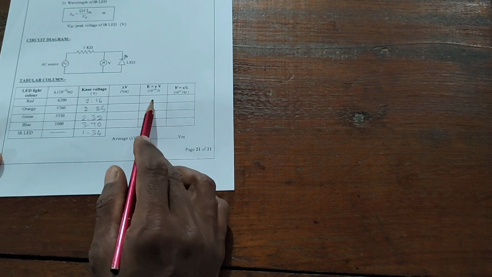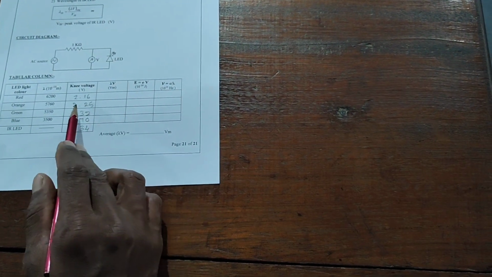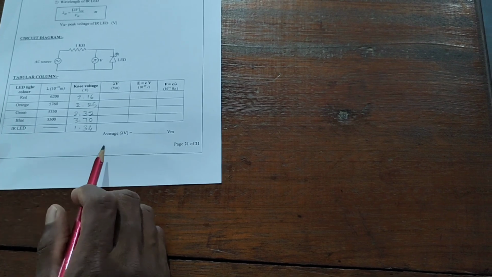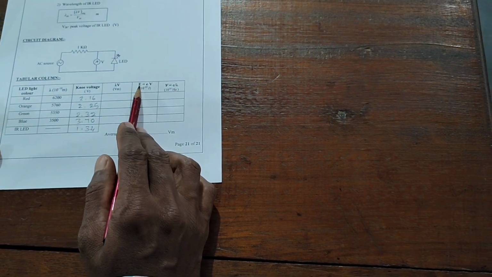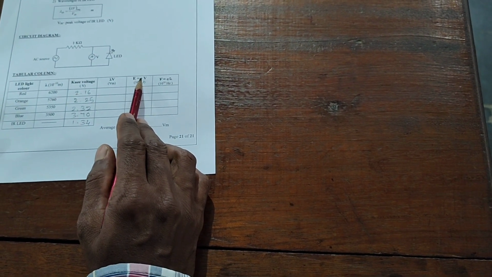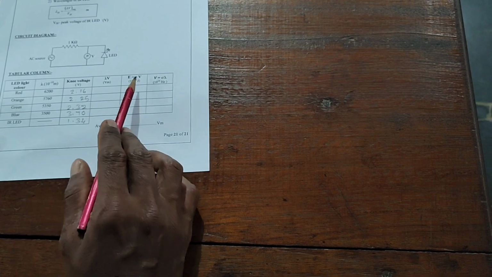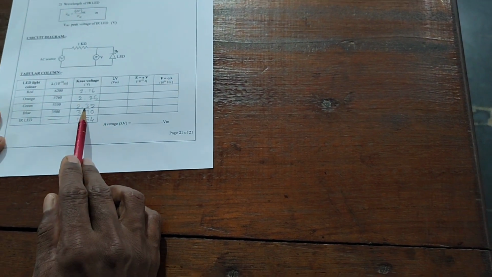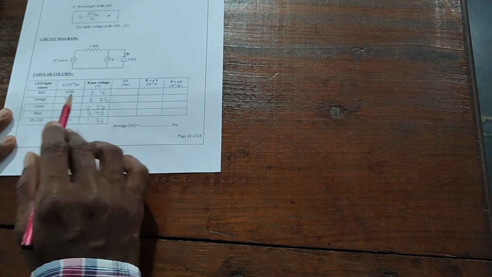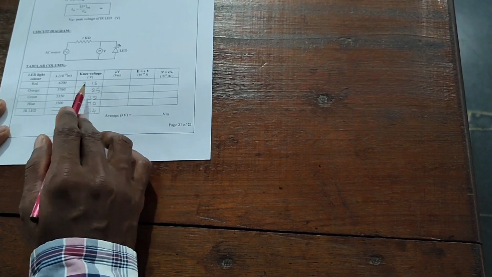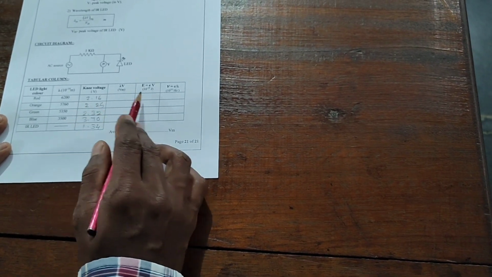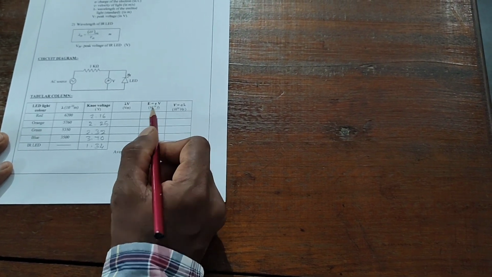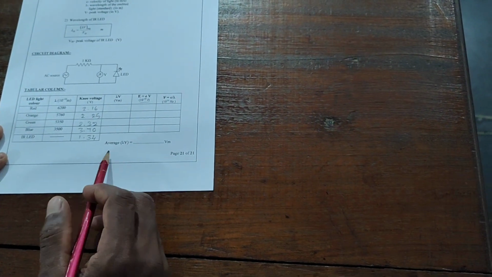And next we have to find the energy of the photon being emitted by the LEDs. That can be calculated by the formula, energy is equal to e into V, where e is the electronic charge and V is the peak voltage that we have got. Now just multiply both, that is e with V, and enter the values here. The values will be in the order of 10 raised to minus 19 joules.